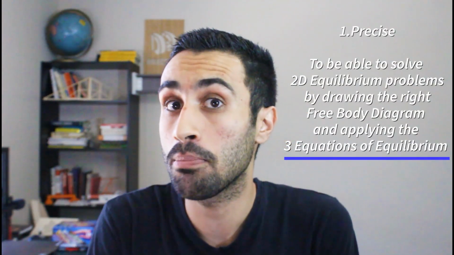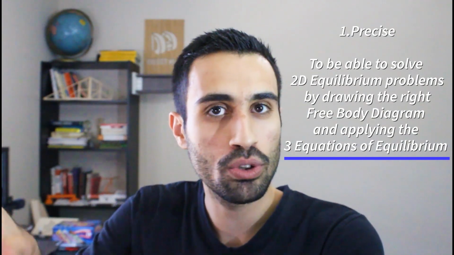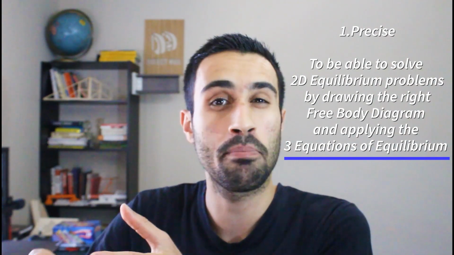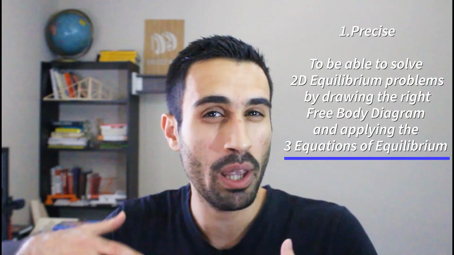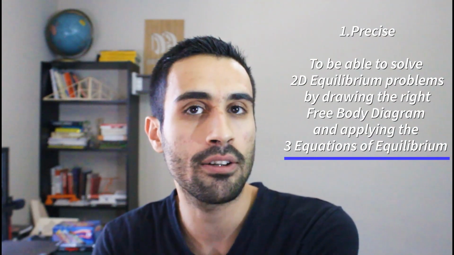Next, notice how this goal is more precise. So it's not as simple as saying learn 2D equilibrium. We're going to be a little bit more precise. So it says to be able to solve 2D equilibrium problems by drawing the right free body diagram. So notice how we have that step in knowing how to draw the free body diagram, or as a quick scratch, or maybe having just a visualization in our head of the free body diagram.